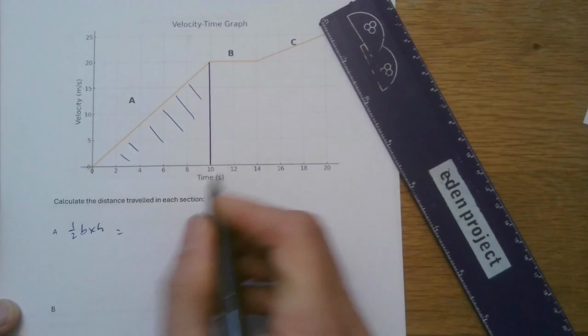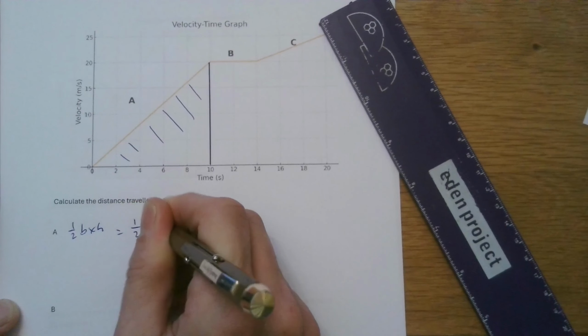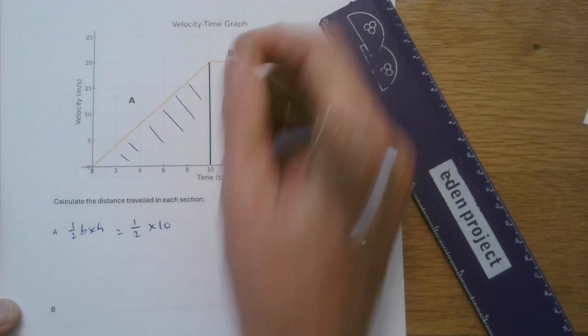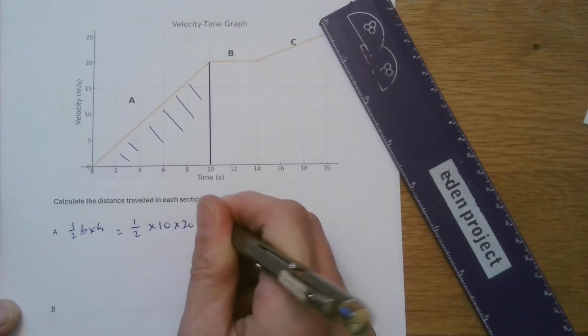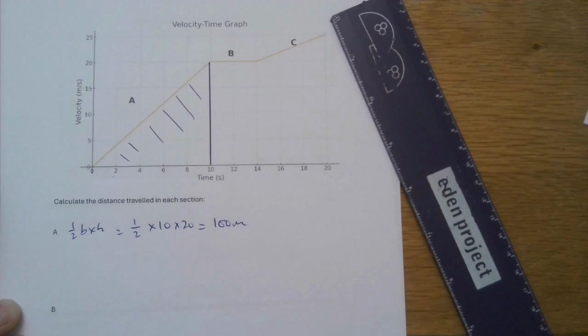So let's have a look at some values on here. This will be a half times 10 times 20. So 10 20s are 200, times a half will give us 100 meters. So that's our first section.